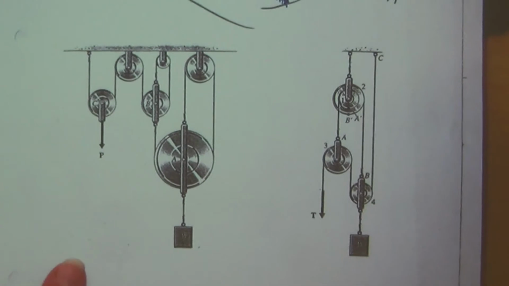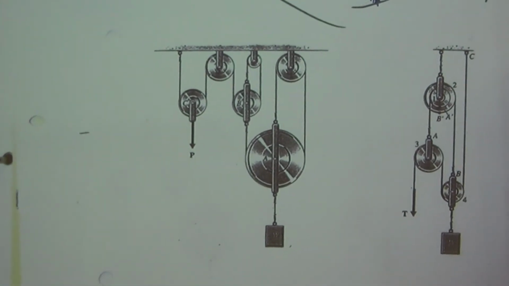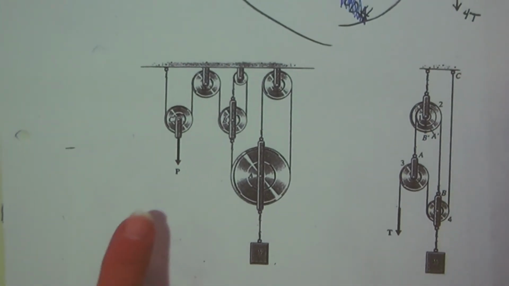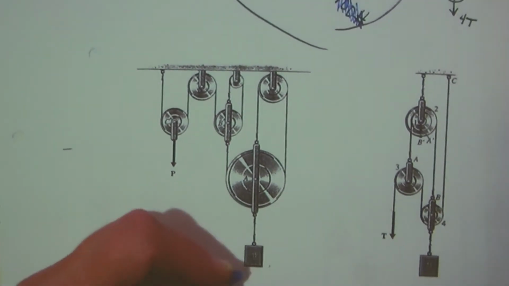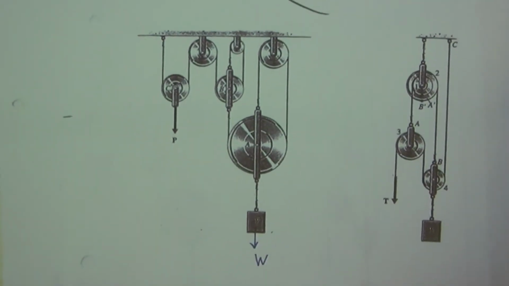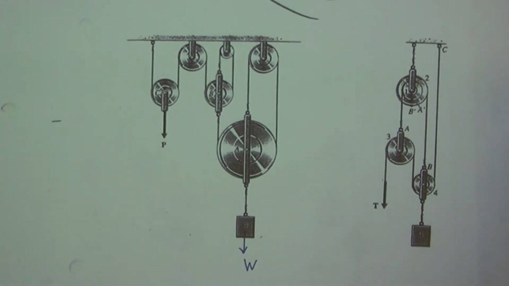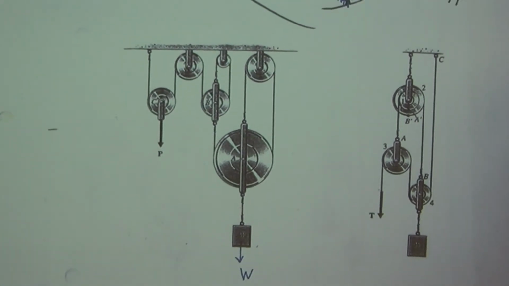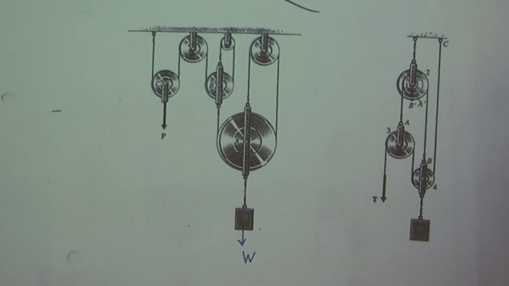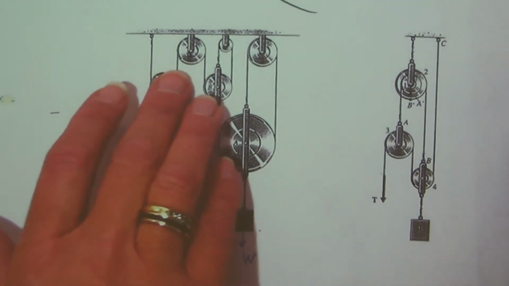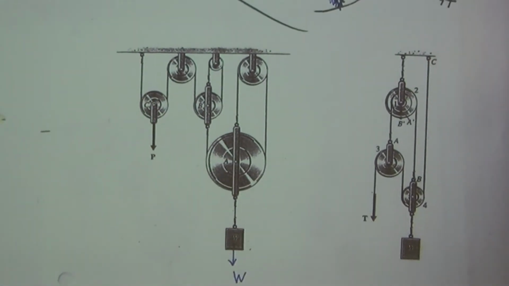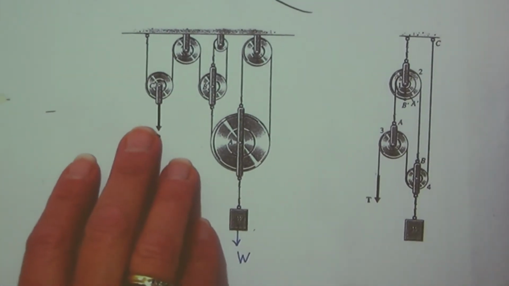So let's take a look at this. So where can we start? We could either start at P, or we could start at W. So where do you want to start? It looks to me that P is a little less complicated because there's only 2 cables rather than 3. So how would we start at P?